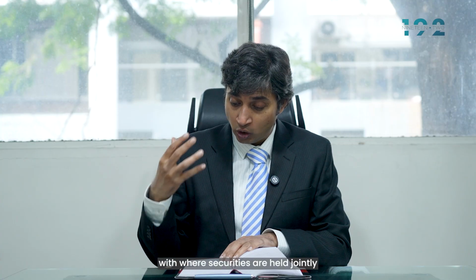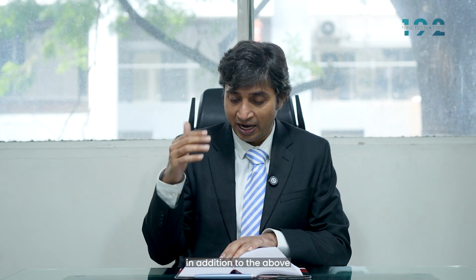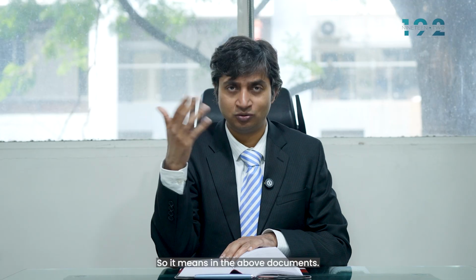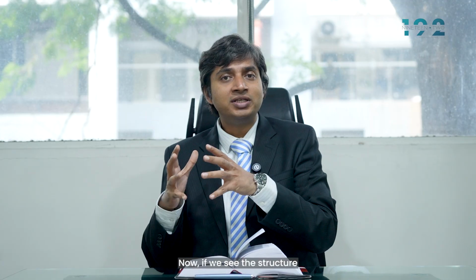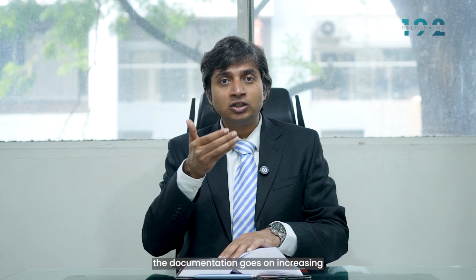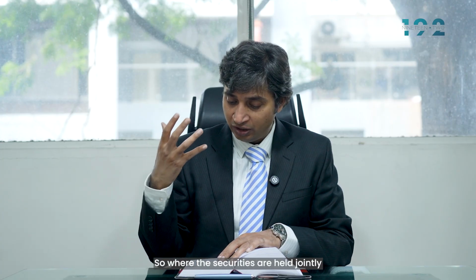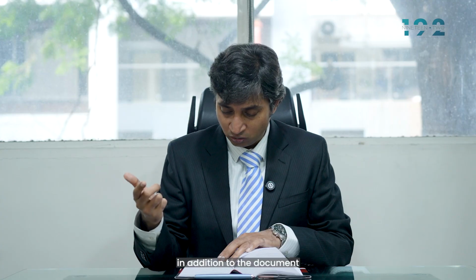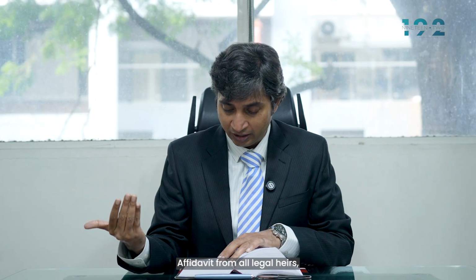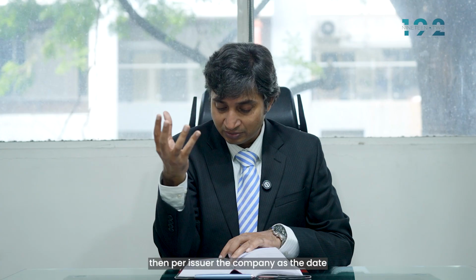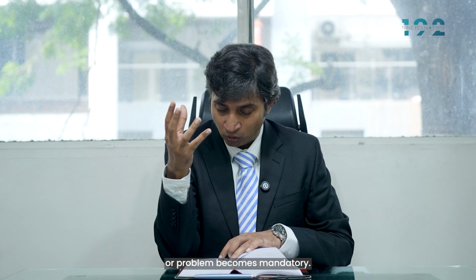Now the fourth scenario deals with where securities are held jointly without nomination: the following documentation in addition to the above specified. If we see the structure of this schedule, the documentation goes on increasing in addition to whatever the earlier scenario has envisaged. So where the securities are held jointly without nomination, the following documentation is required in addition to the documents specified above: affidavit from all legal heirs, succession certificates, and wherein the value of securities exceeds 5 lakhs as per the issuer company as on the date of application, a succession certificate or probate becomes mandatory.